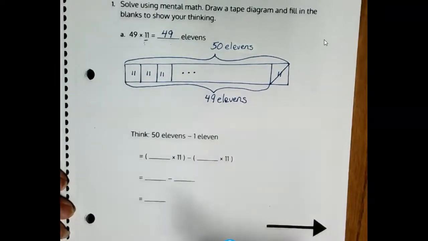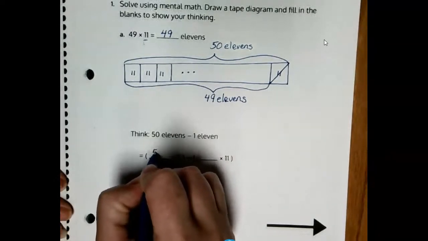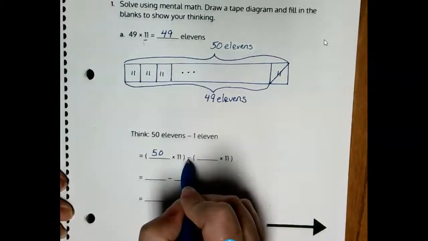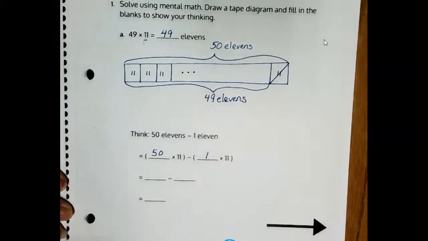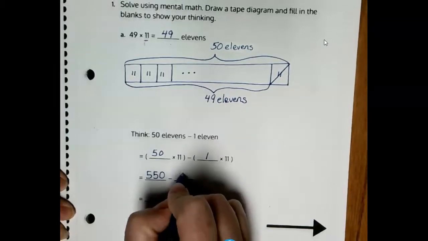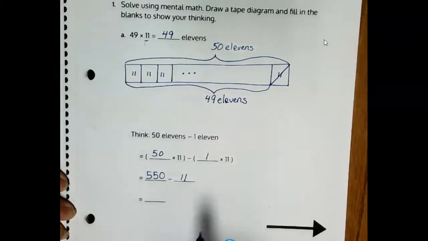Now we're going to write this in a problem just as we practiced in Lesson 3. 50 times 11 minus 1 times 11. And then we're going to solve. This is the part we did not do in Lesson 3. 50 times 11, that's 550. 1 times 11 is 11. So now I need to take away 11 from 550.